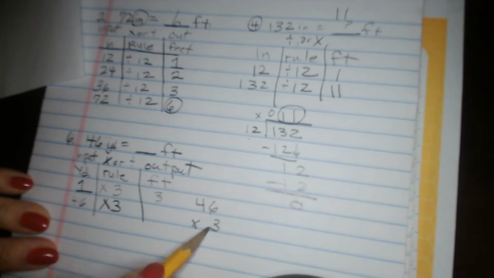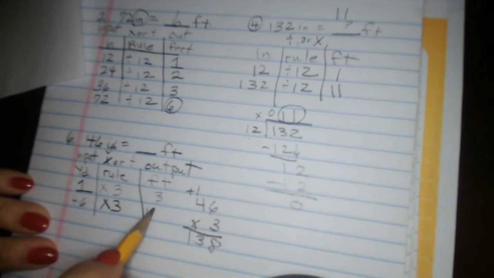46 times 3. 3 times 6 is equal to 18. I regroup my 1. 4 times 3 is 12, plus 1 is 13. So it's 138 feet. Oops, that's not what I wanted to do. I wanted to move it over here.